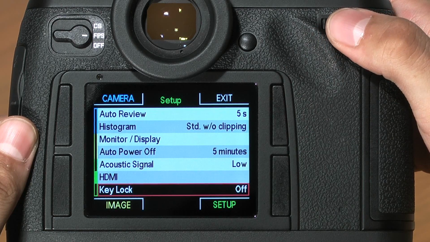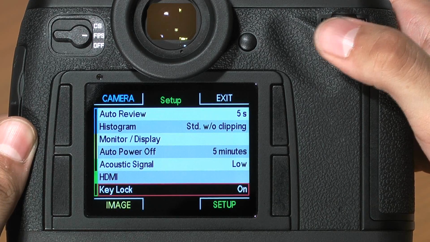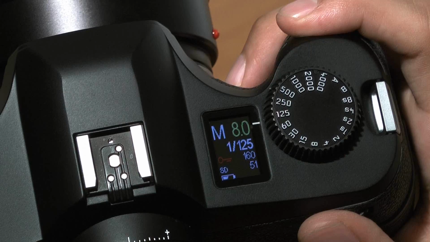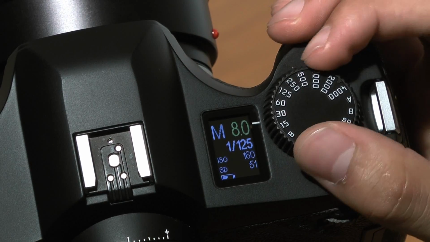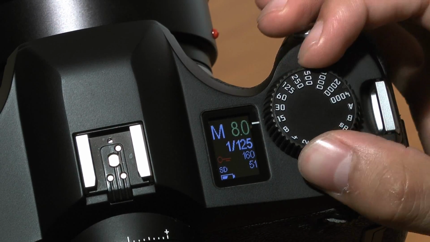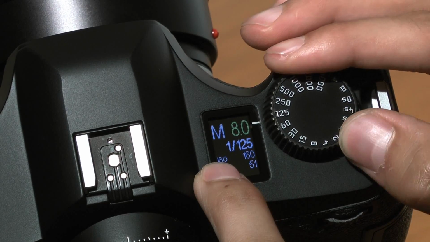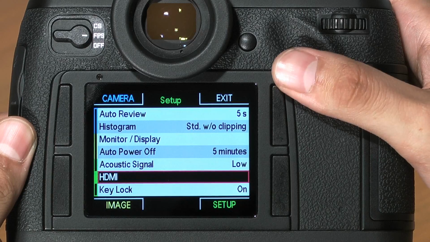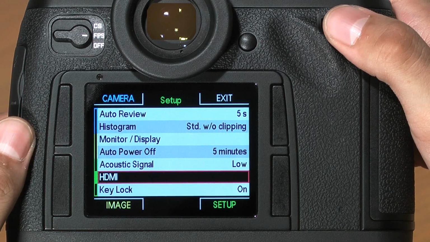Key lock is one of our favorite options. To activate key lock, click the scroll wheel, activate key lock. What key lock does is, when turning the shutter speed and aperture dial on top of the camera, accidental changes are possible while shooting. Key lock locks both the shutter speed dial on the top and the aperture dial under your thumb, preventing accidental changes while shooting. In addition, to know when key lock is activated, a small red key icon will show up on the top color OLED panel, indicating that even if you turn the shutter speed or aperture dials, your settings will not change.